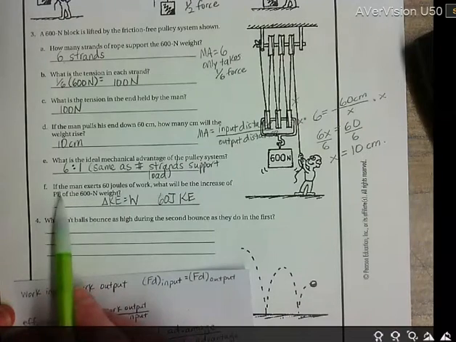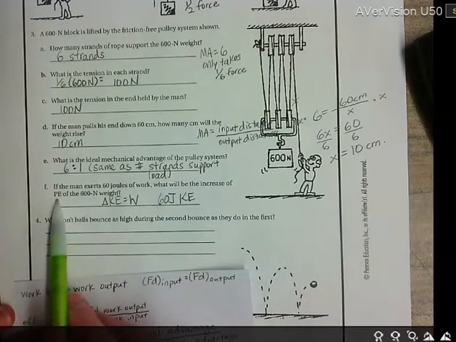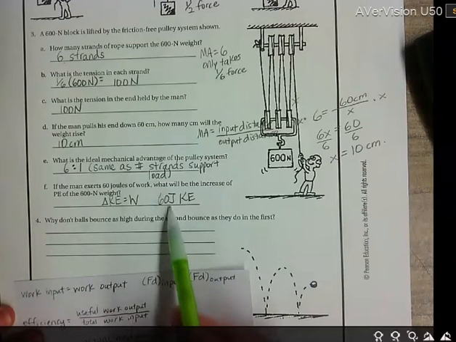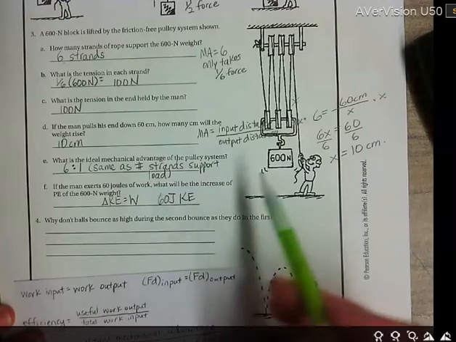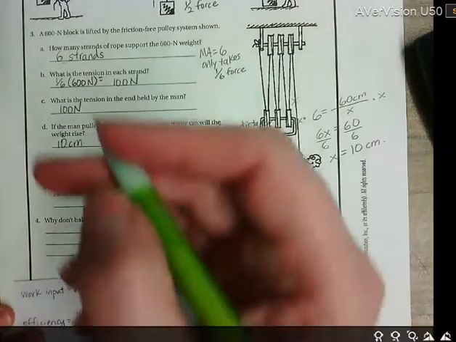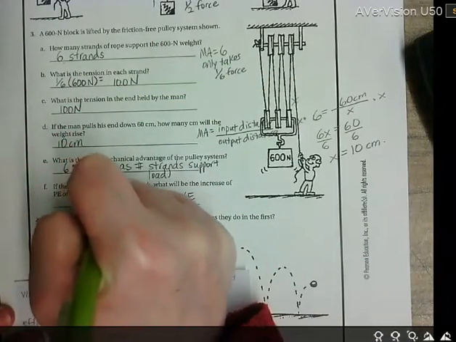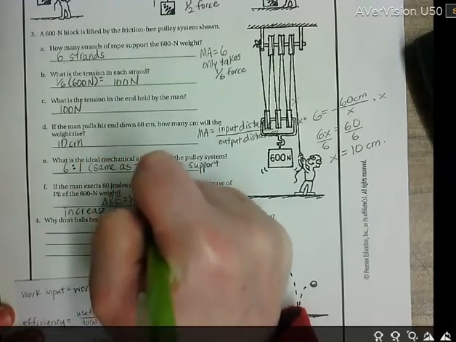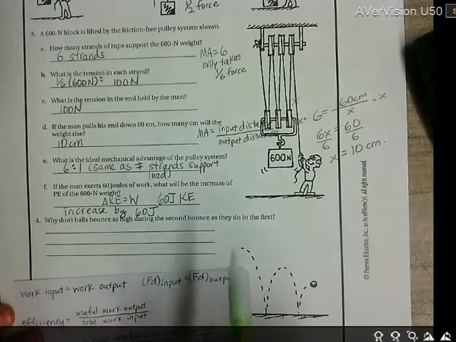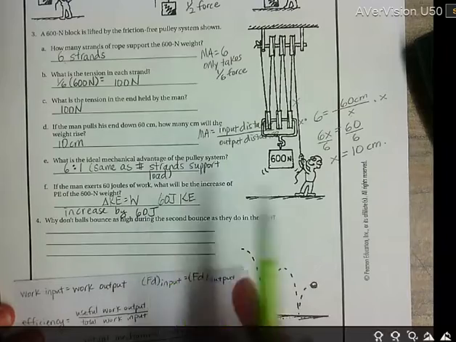So how will he increase the potential energy when it's not moving? Well, law of conservation of energy says if he does 60 joules of kinetic energy, then this object's going to have 60 more joules of potential energy. So he will increase it by 60 joules. Because all of that kinetic energy, all of that work that he does, becomes stored potential energy.